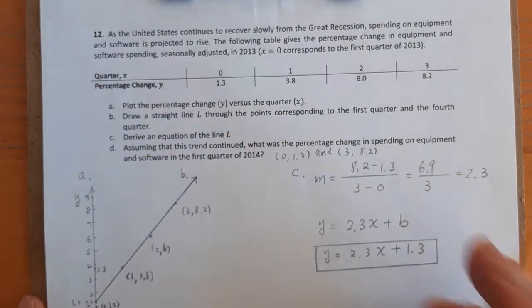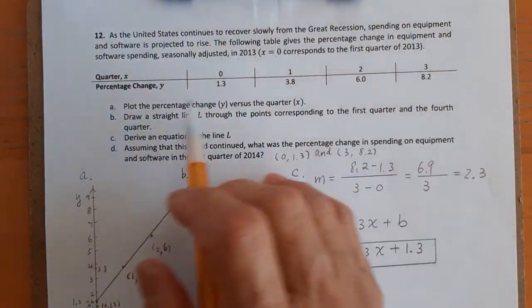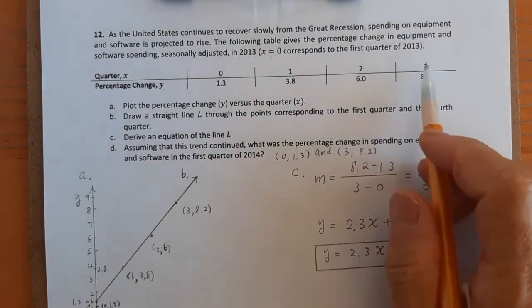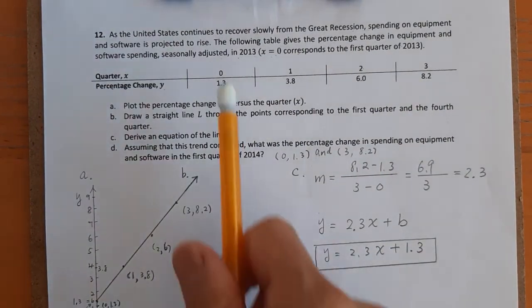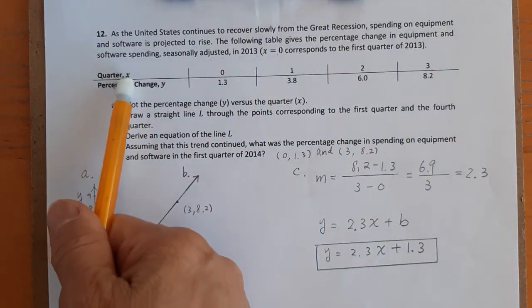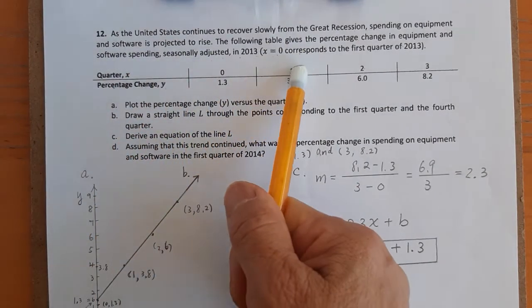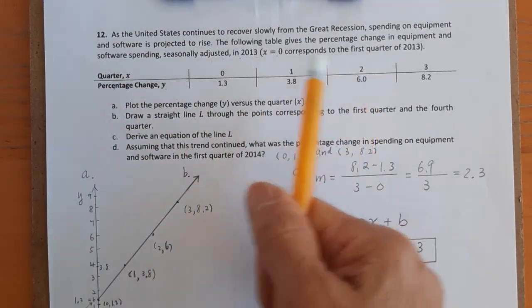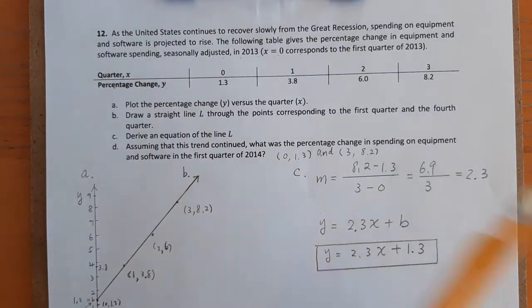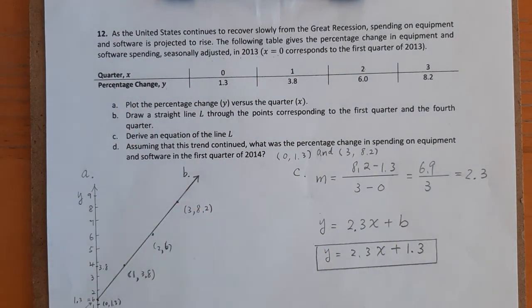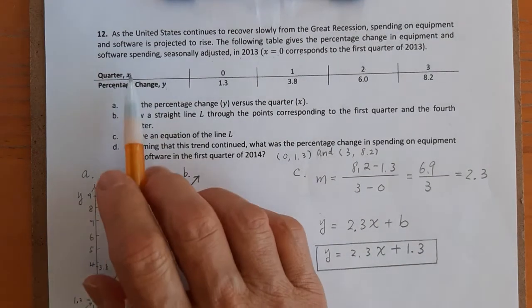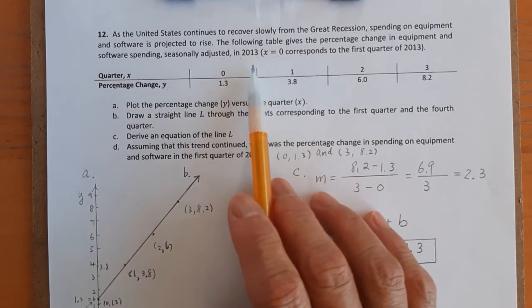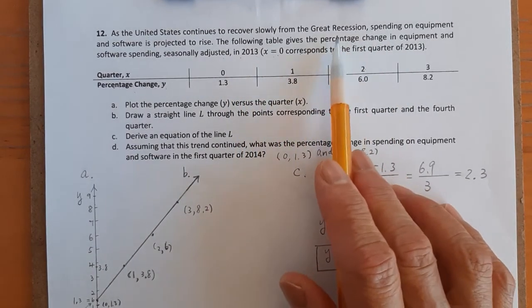So 0 is the first quarter of 2013, 1 is the second quarter, 2 is the third quarter, and X equals 3 is the fourth quarter. One year has 4 quarters in 2013, represented by X equals 0, 1, 2, 3. And this is the percent change.